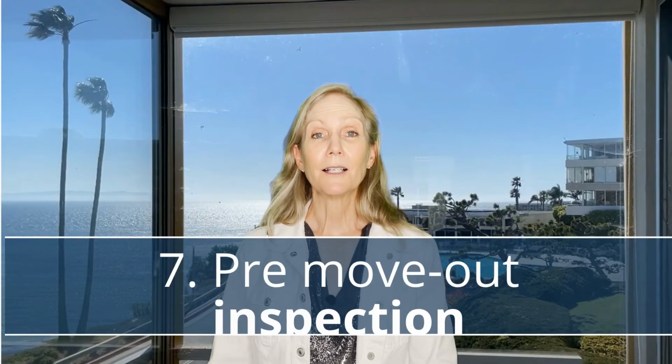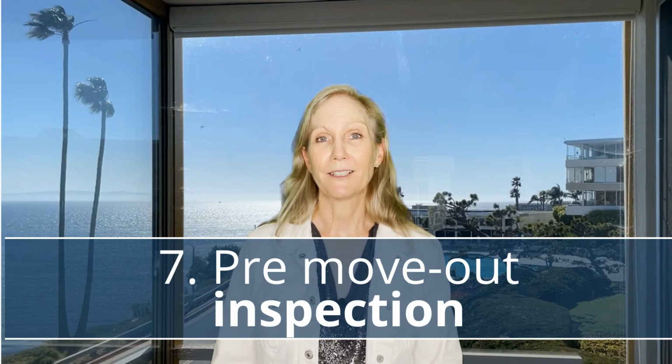Number 7, a pre-move-out inspection. When that tenant's going to move out, we find that just showing up at the final inspection doesn't give the tenant as much of a heads up or incentive to go ahead and fix the handful of things that they will be responsible for if they don't fix, and that'll cause a delay when the owner has to get a handyman in to fix them, even if the owner can then charge the tenant's security deposit.